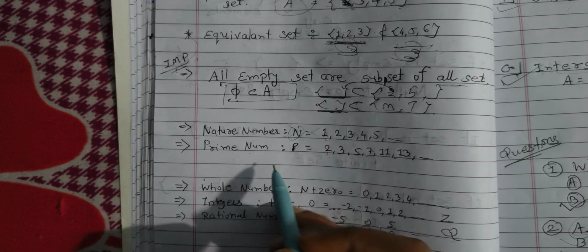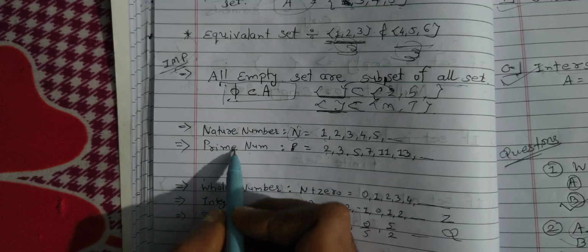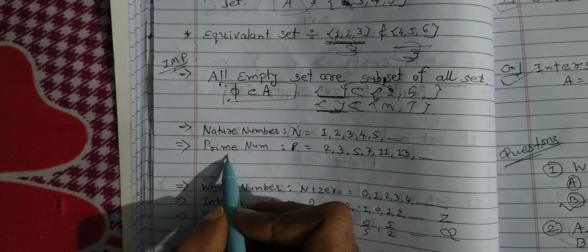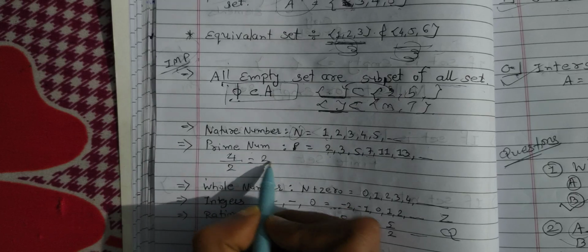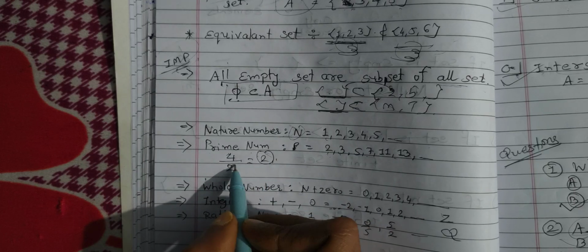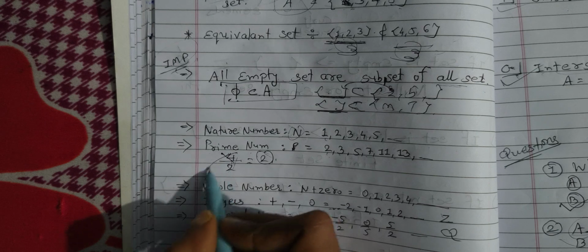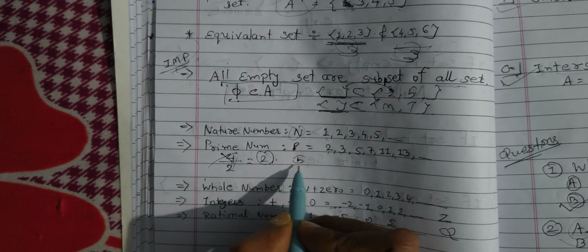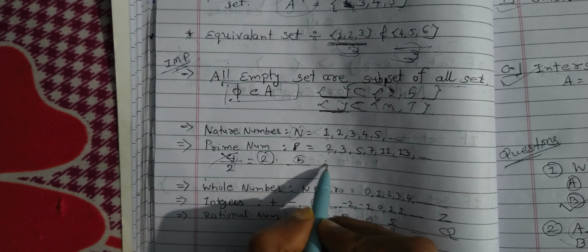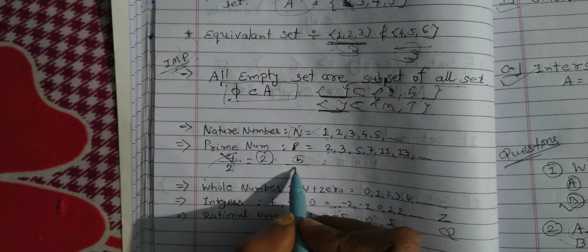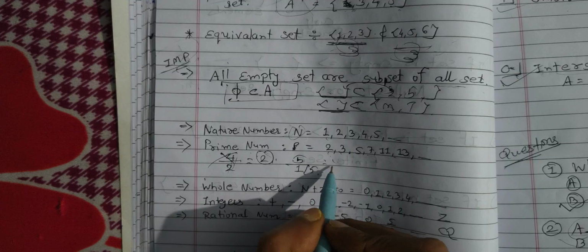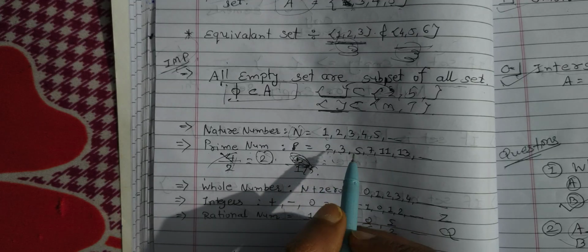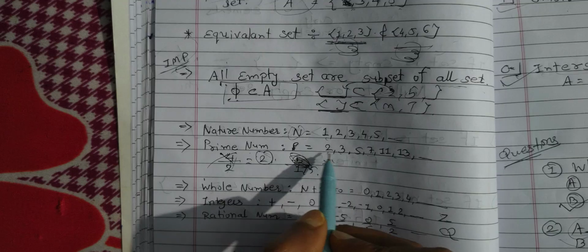What are the prime numbers? A prime number cannot be divided by any other number. Let's say 4. We can divide 4 by 2 and get 2, so 4 is not a prime number. Take 5. What can we divide 5 by and get an answer? Nothing, we can only divide it by 1 or 5. So these are the prime numbers.